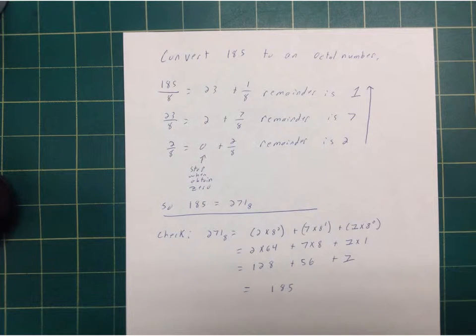So I saw your question on the discussion board. You want to convert 185 to an octal number. One way to do that is to take 185 divided by 8.